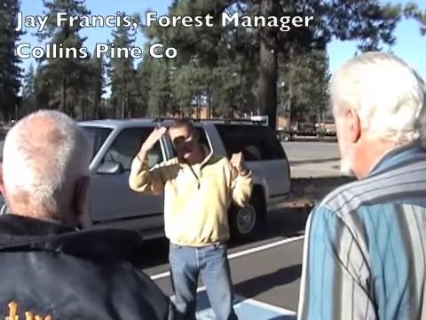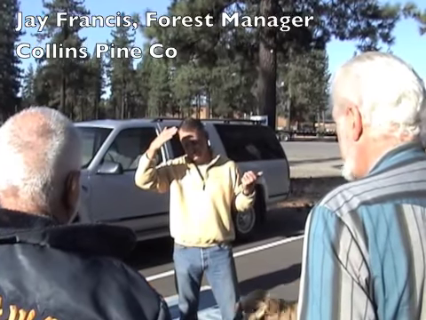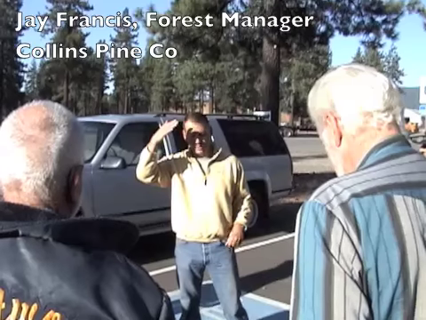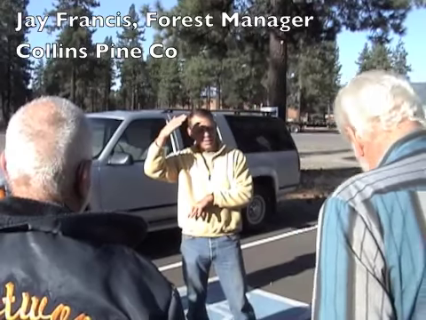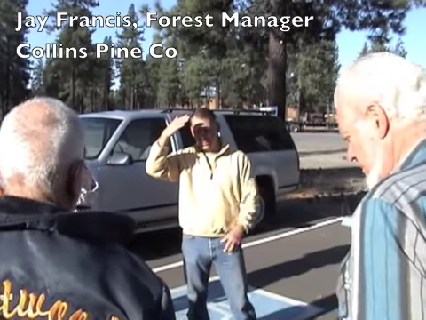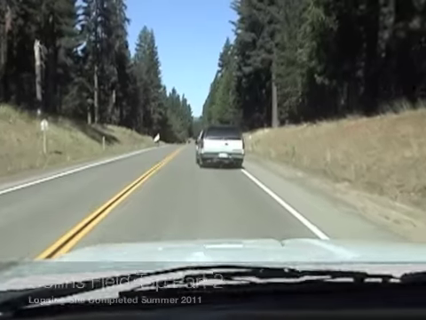Then the next spot, we're going to go just down the road a little bit and look at an area that we just finished up logging, I don't know, 6 weeks ago, 8 weeks ago, something like that. And we're going to talk about even age management versus uneven age management, the differences, the benefits, the drawbacks of both.